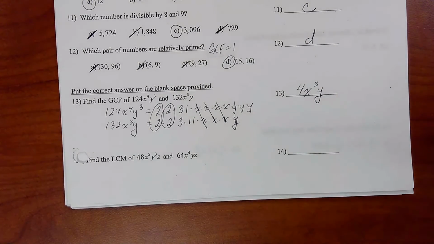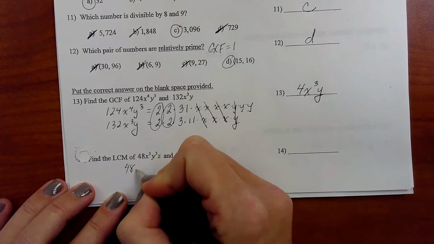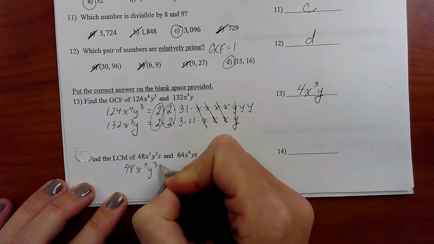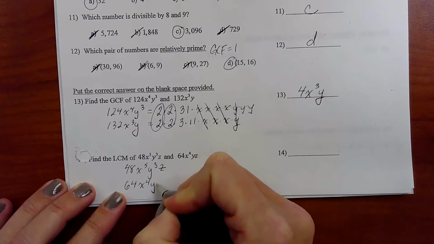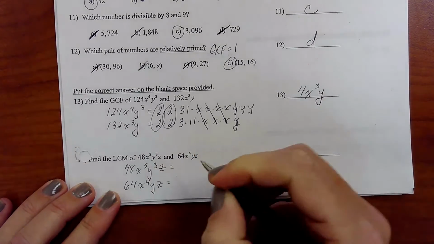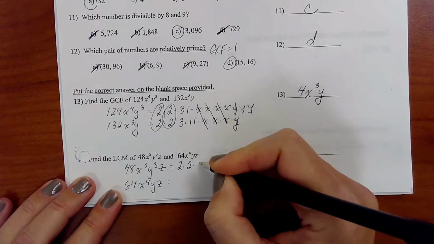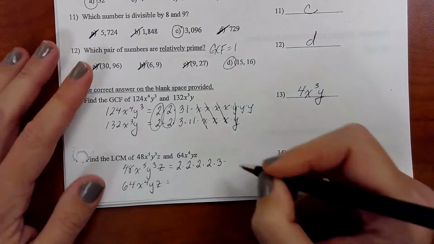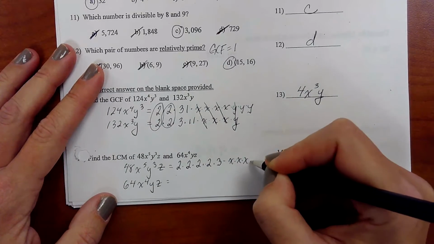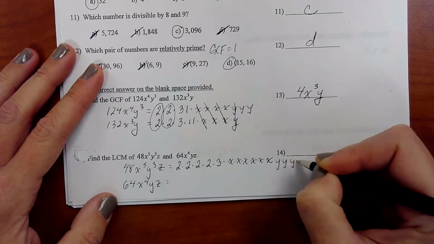Find the LCM of 48x to the 5th, y to the 3rd, z, and 64x to the 4th, yz. Okay. 48 divided by 2, you're down to 24. 2, you're down to 12. 2, you're down to 6. 6 is 2 times 3. You got 5 x's, 3 y's, and a z.